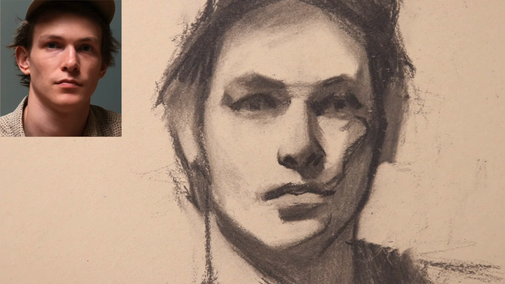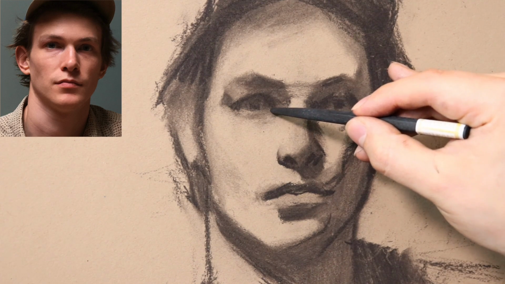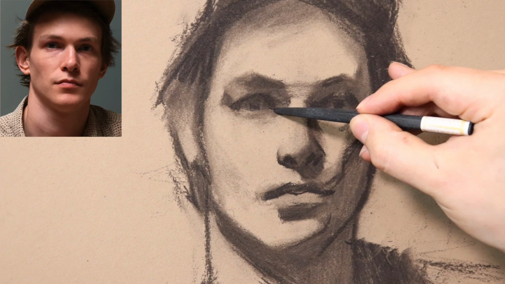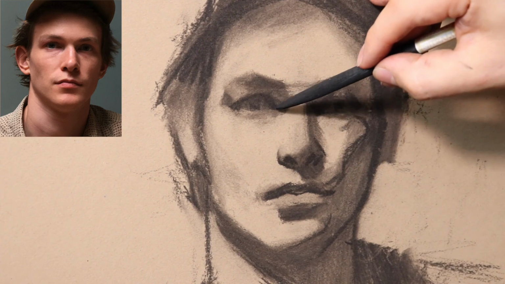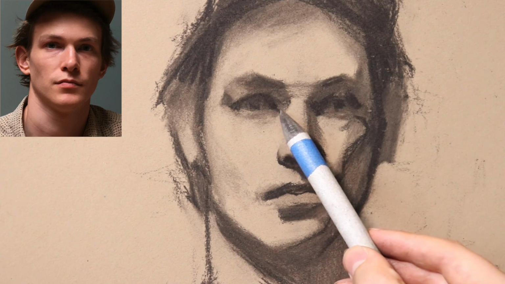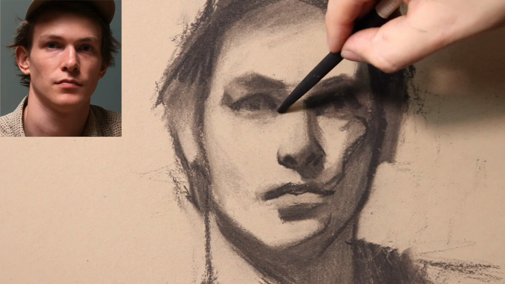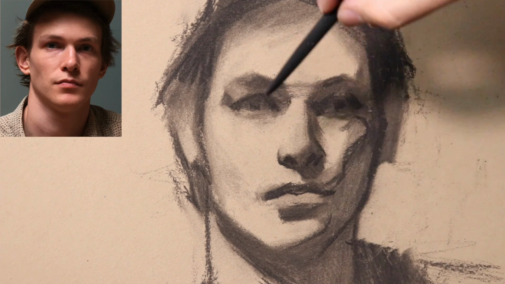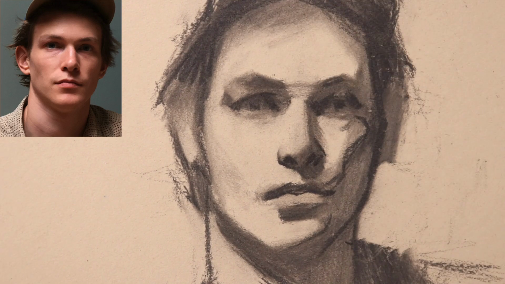Now then, there's going to be a pretty predominant dark shape here. Goes in like this. Very simple. Smooth that up. And of course, that happens to be the tear duct. Let's go ahead and just reaffirm that shape there.